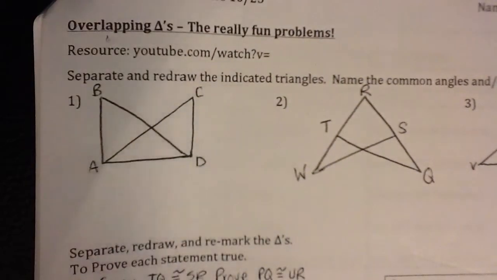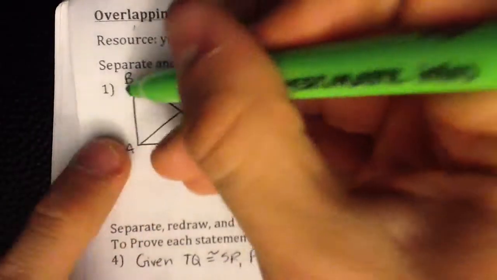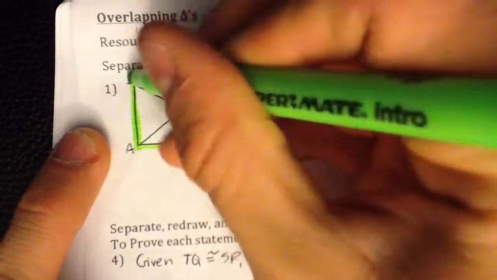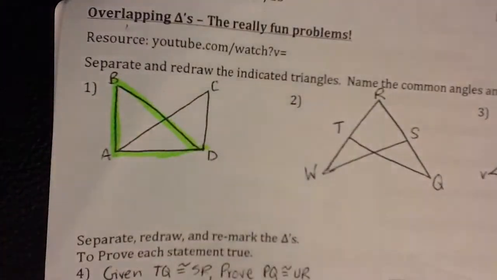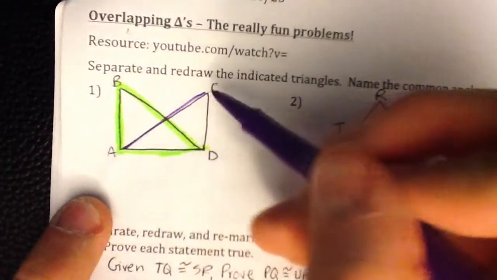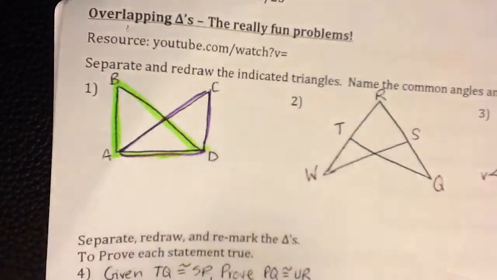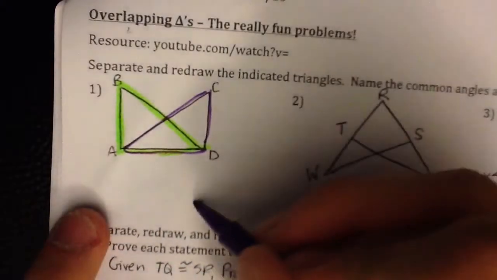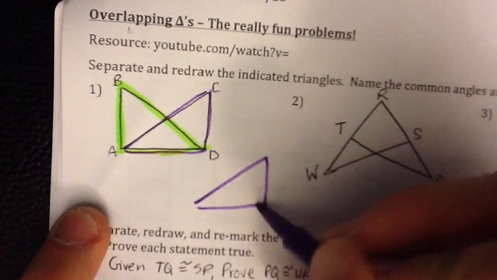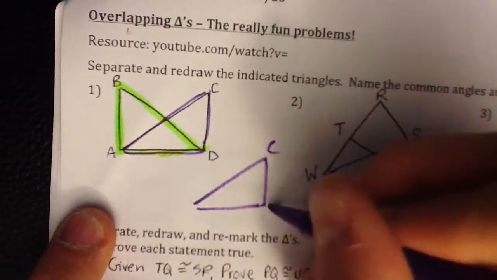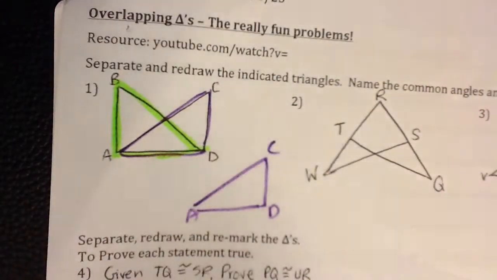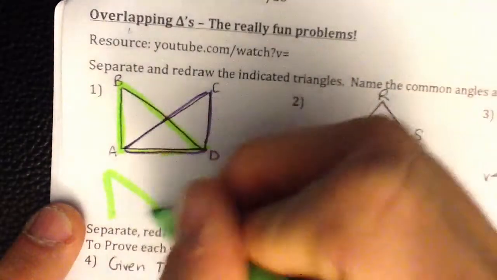And so the first thing I want to work on is just breaking these triangles apart so that we can kind of see what's going on. Now if you notice, you got this triangle right here, BAD, in green, sitting right on top of triangle CAD in purple. And so the first thing I want to do is just separate these two things. So we got CDA and BAD.